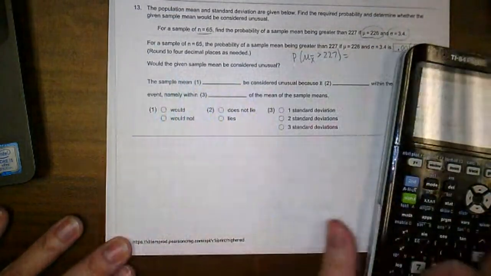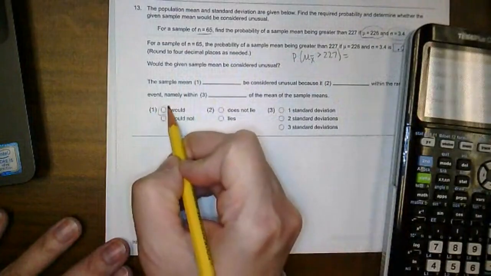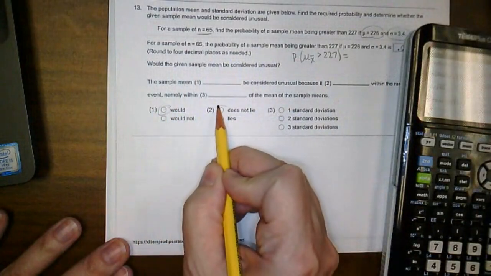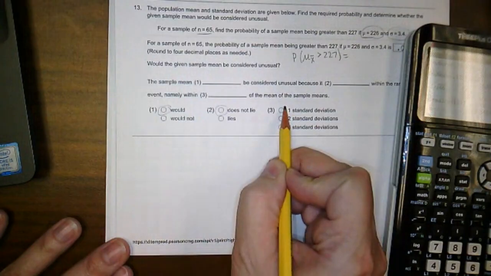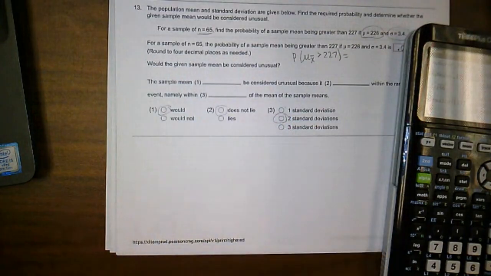Would the given sample be considered unusual? It would, because it does not lie within 2 standard deviations of the mean.